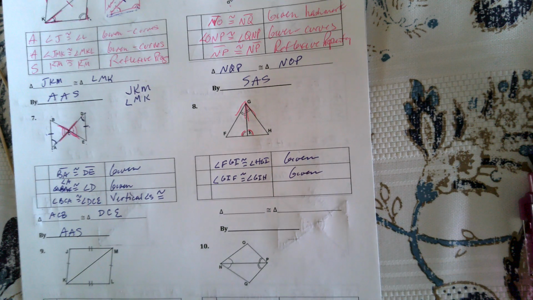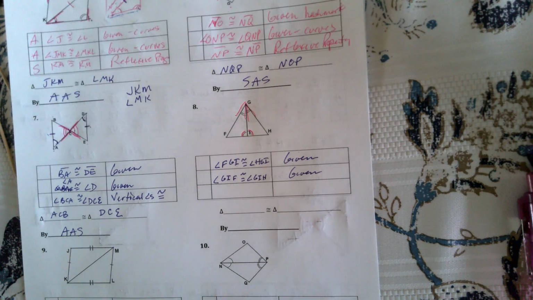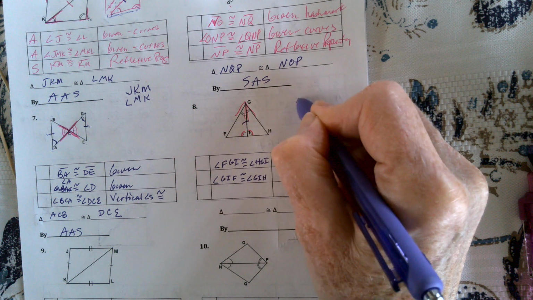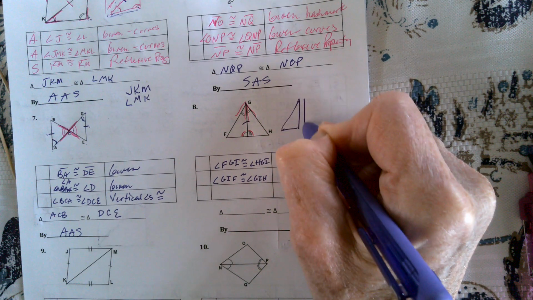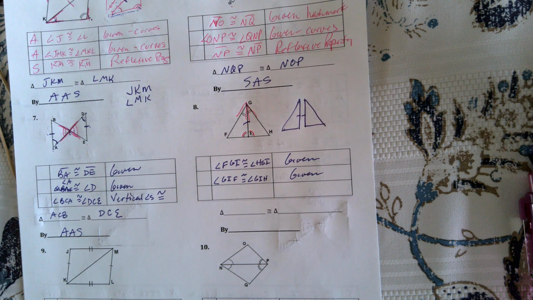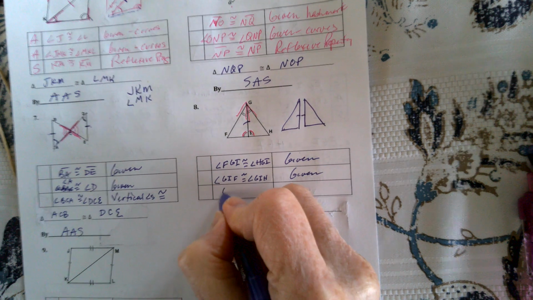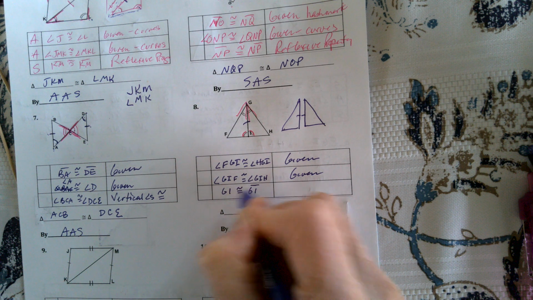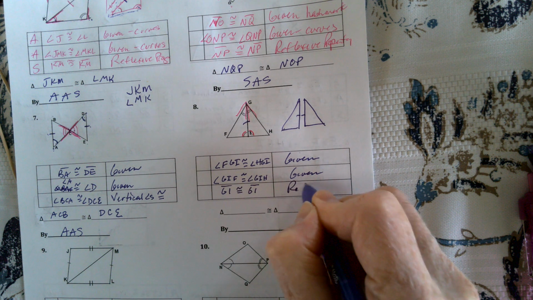And I go, you always have to have at least one side, okay? And that one side is going to be the shared side, which is side GI. It's a shared side between the 2 triangles. If I split it up, this side is a shared side for the 2 of them. So it has to be the same length. That's a reflexive property. Segment GI is congruent to segment GI, reflexive property.